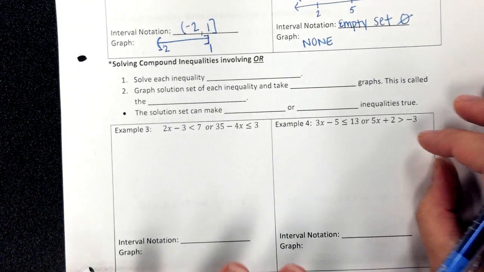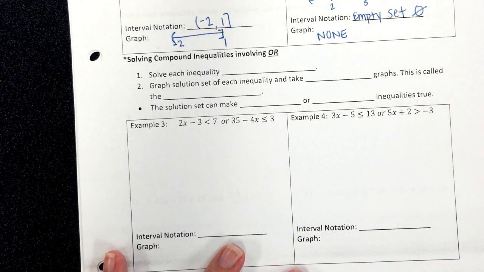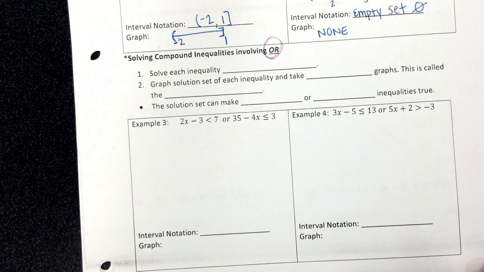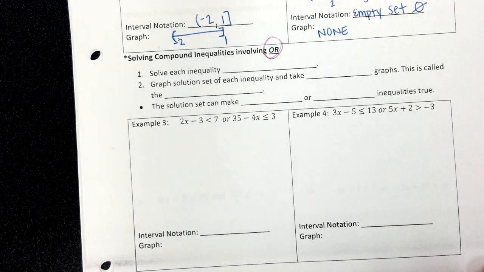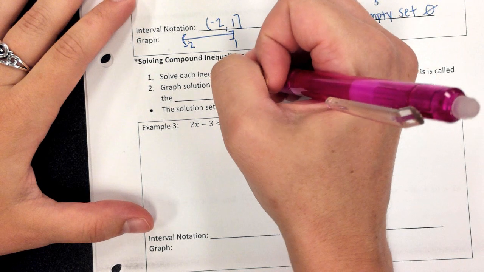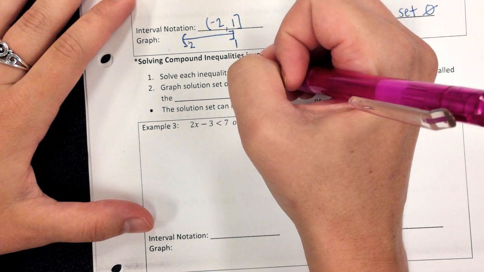Okay? All right, so let's go do the word or. So this is the word or. So I can have this or that. So that means one of them should have to be true. So solve each inequality separately.